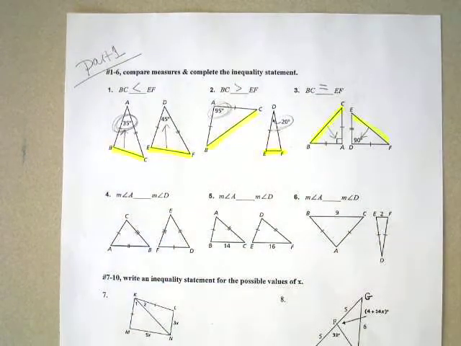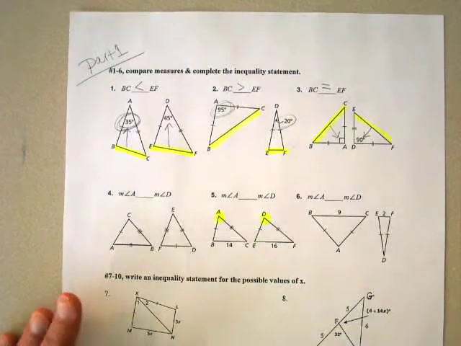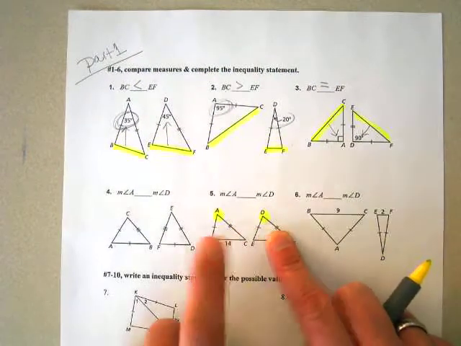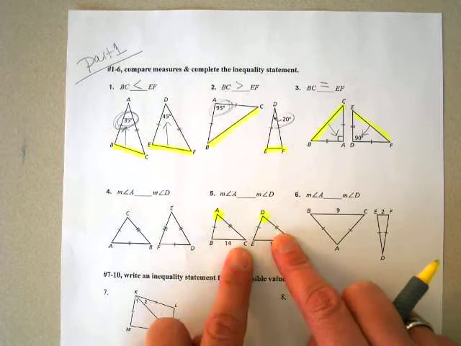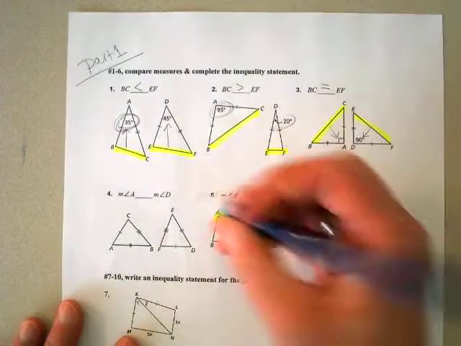Let's actually skip number 4. Not that you probably couldn't do number 4, but let's just quick do 5. It says angle A and angle D. I just want you to notice, do you see how the sides are marked? So we're talking about the angle that's between the congruent legs. So we're like, all right, this is the situation. And then we just go straight across.